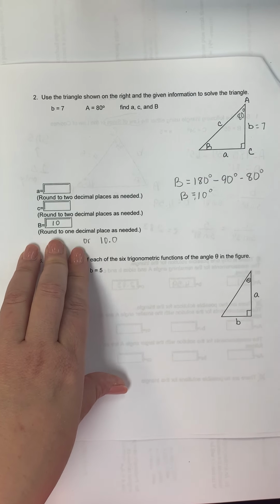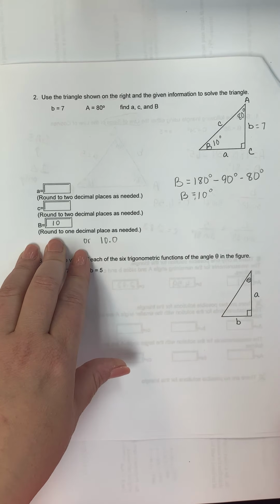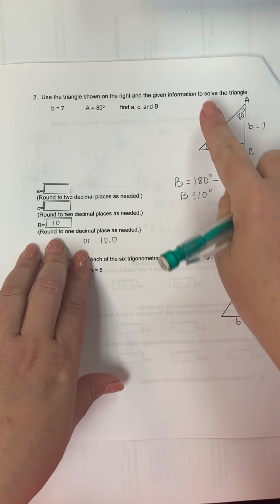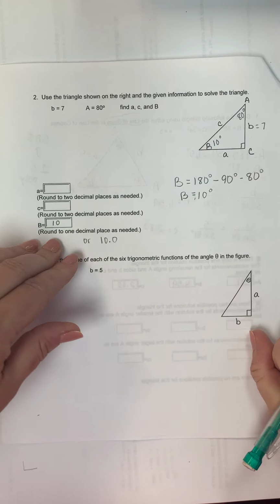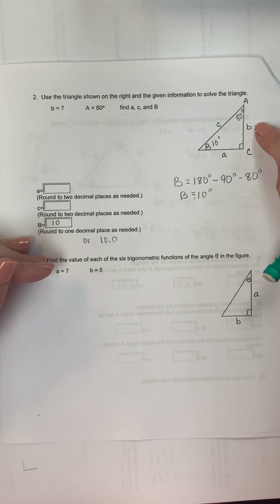All right, now that I have B, okay, I have all my angles, I need to find these 2 sides. Okay, it's a right triangle. So you have 2 choices. You have Pythagorean theorem. Well, that's not helpful because I only have one side. Or you have all those trig relationships that we learned, the SOHCAHTOA relationships.